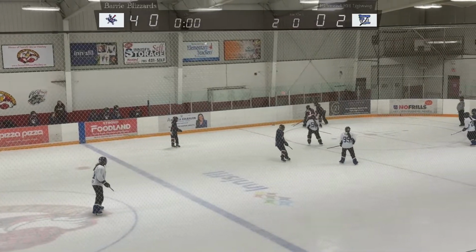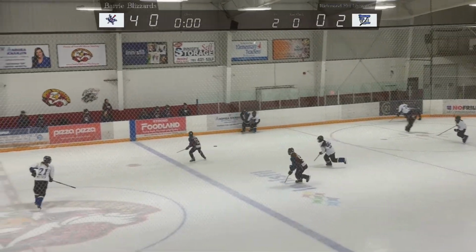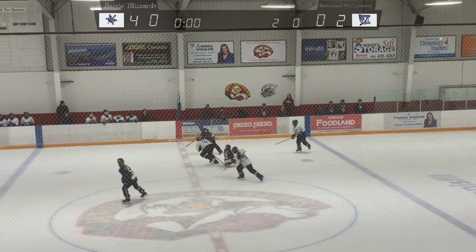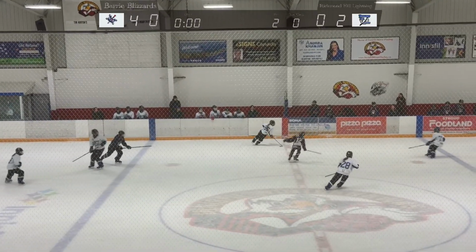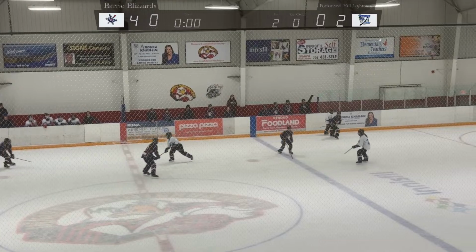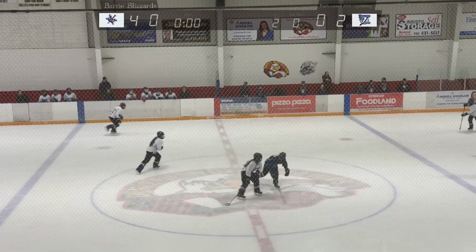As Richmond Hill gains the zone, trying to push past Jade. Jade holds her space. There's a pass up for Sophie. Sophie, she can find Charlie. She's down, though. She falls over, and Richmond Hill is able to get possession of that. Charlie would have been on a breakaway if she could have just turned and thrown it.